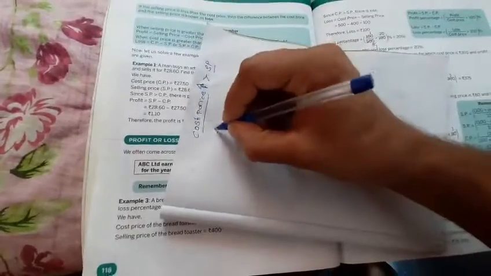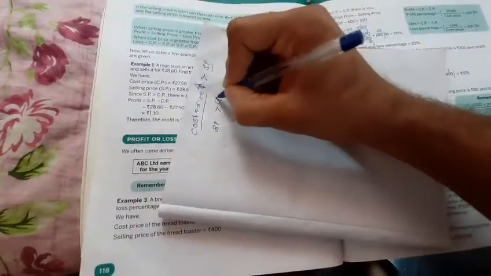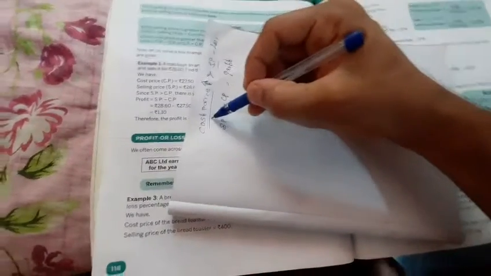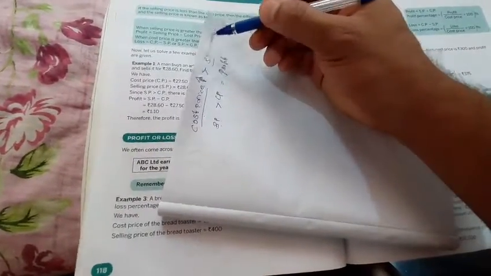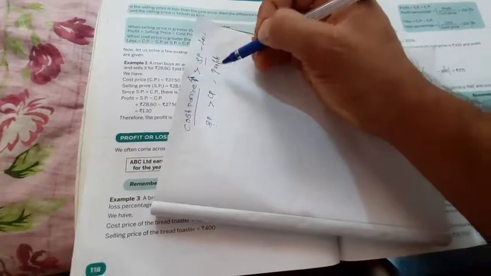If selling price (SP) is greater than cost price, then it is profit. Understood? So cost price more than selling price is loss. Selling price more than cost price is profit.